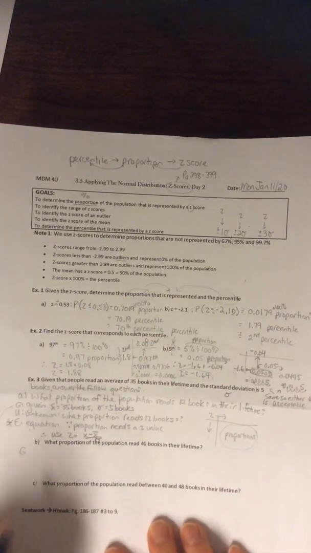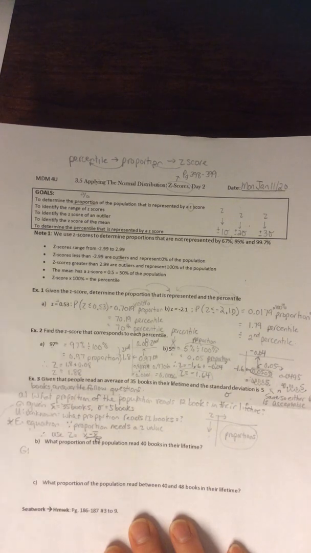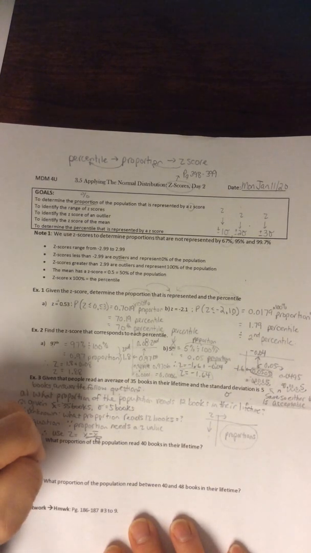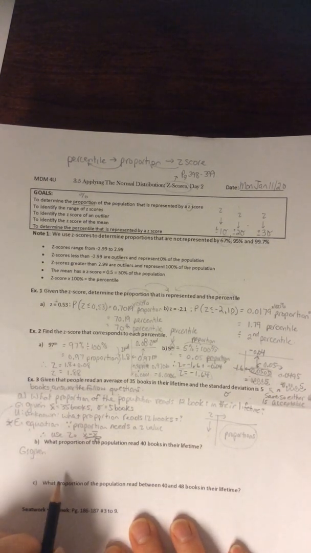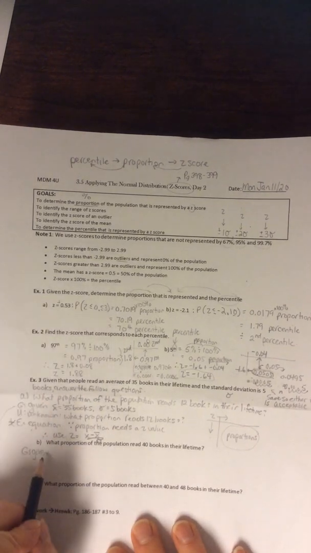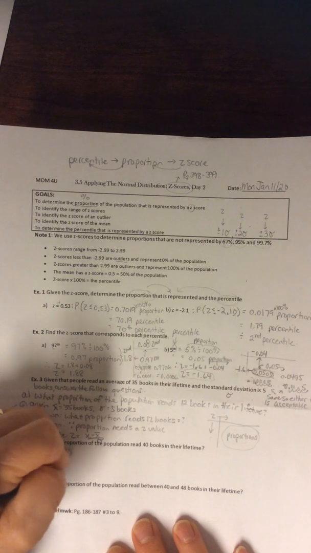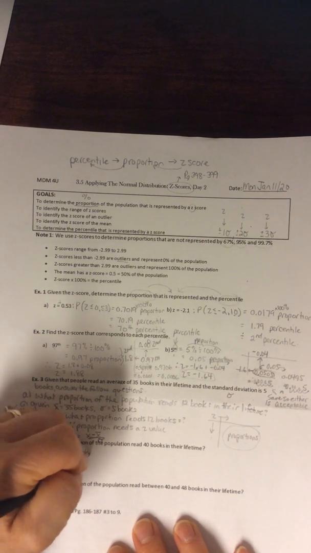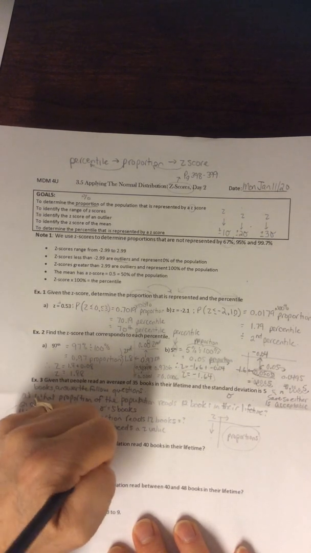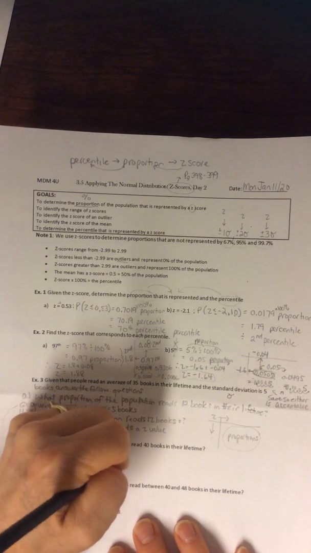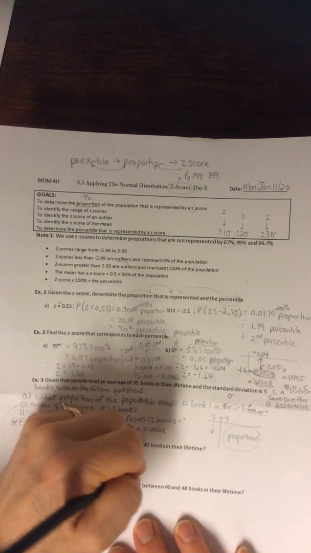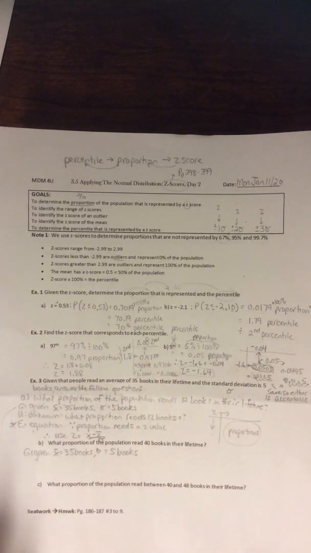So G. G is for the start of GUESS, so what's been given. We have 40 books, so we have given. We still have the mean of 35 books, and a standard deviation of 5 books. And that alarm tells me that I have to stop because I'm going to run out of video space, but I'll come back.